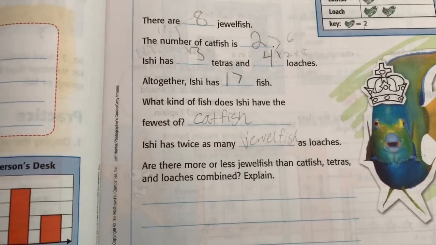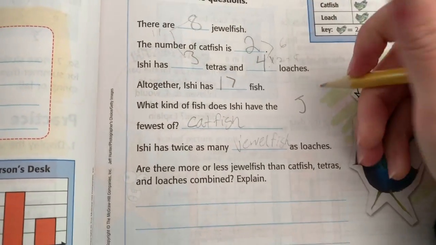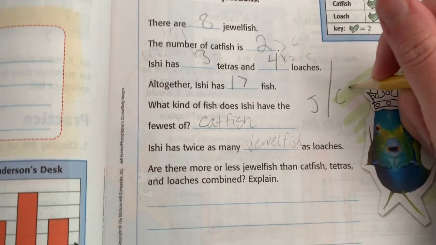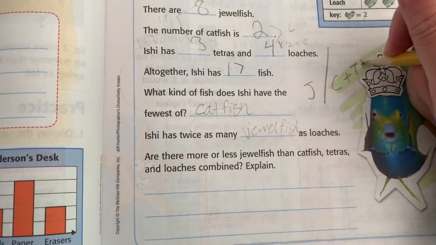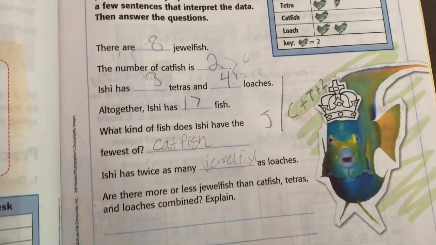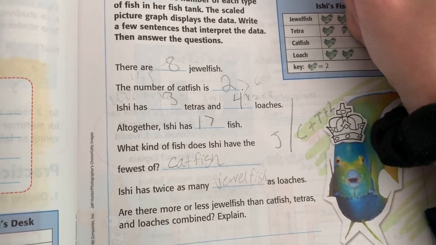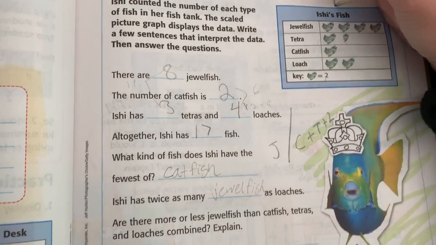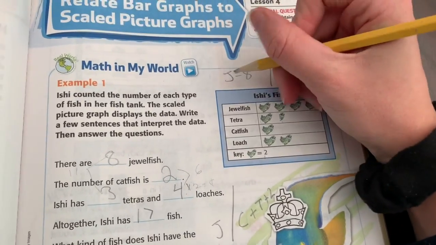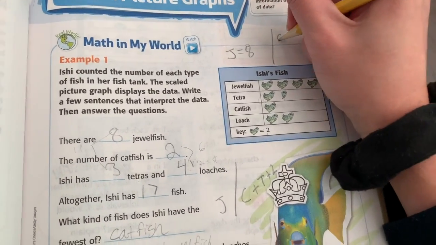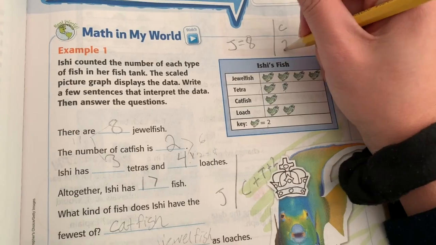So we're comparing jewelfish with catfish plus tetra plus loach. So let's see what that adds up to. We know that for the jewelfish there are 8 of them. Jewelfish, there's 8. Catfish, there is 2.